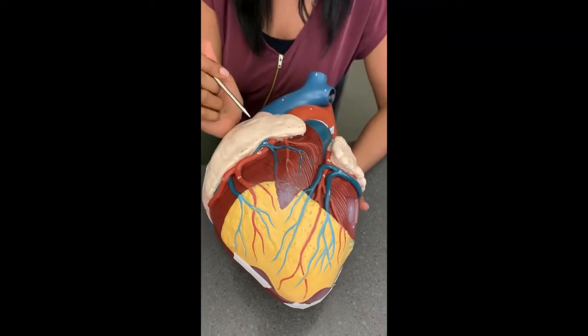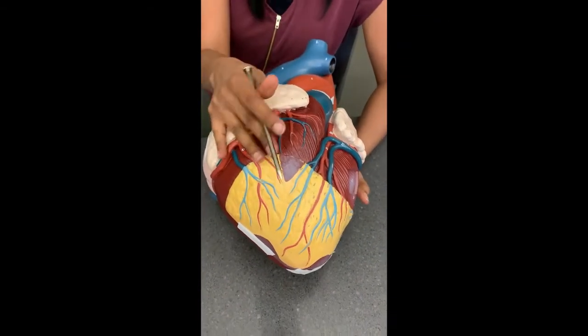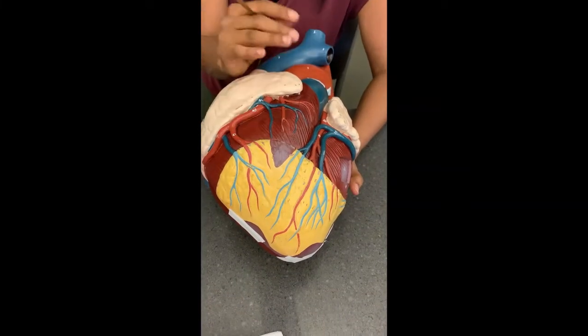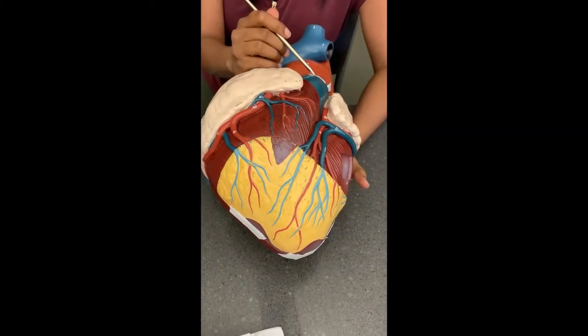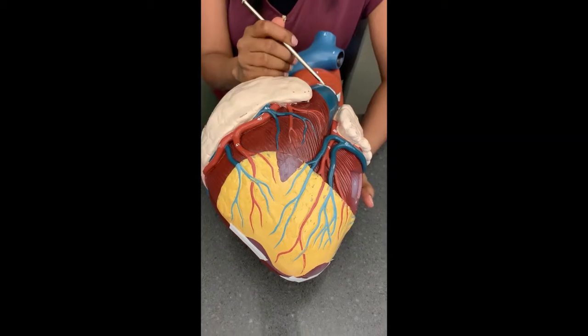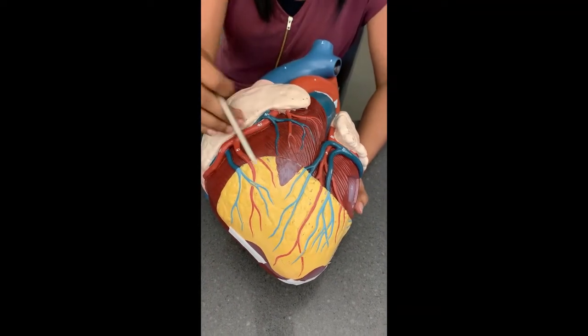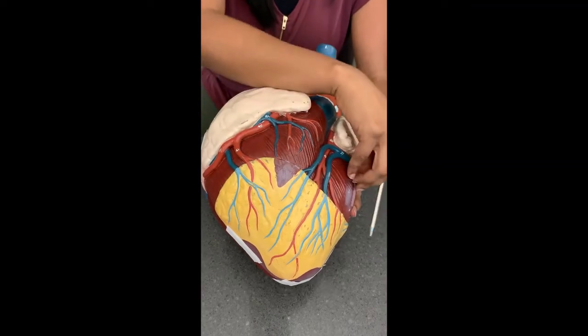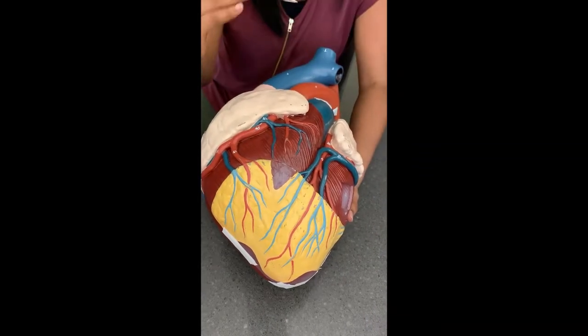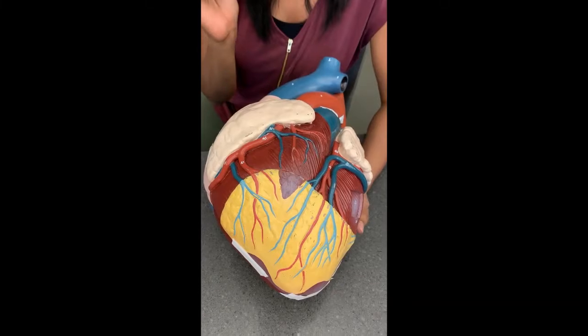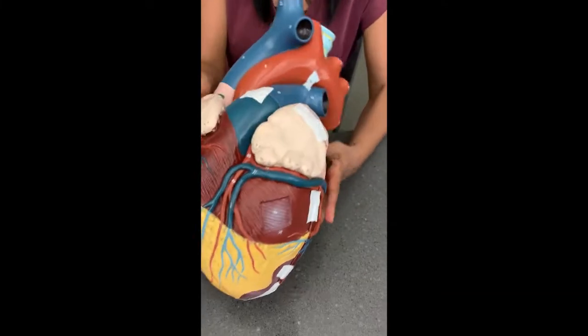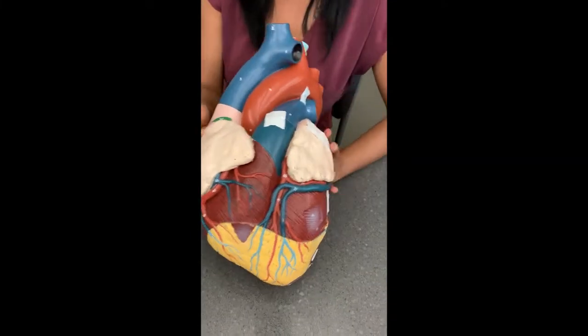Now, when you're studying this with the heart, feel free to make little tapes and write down the names. This is gonna be a test of how small you can write, because these are pretty small. You can tape on them, take it off, and put it back on. Yeah, that's an example of it as well. We'll start off with the oxygenated blood supply first.